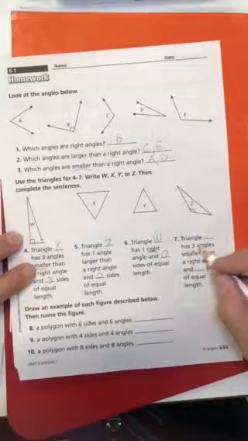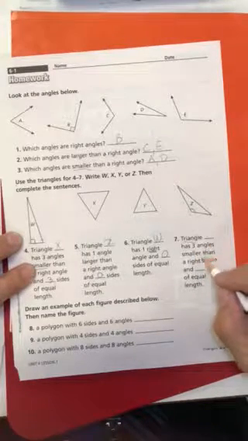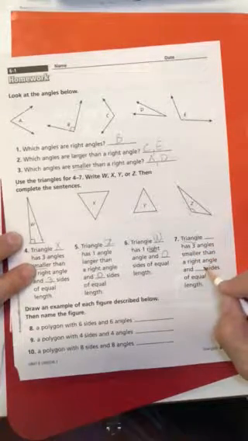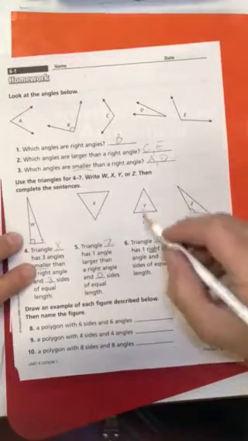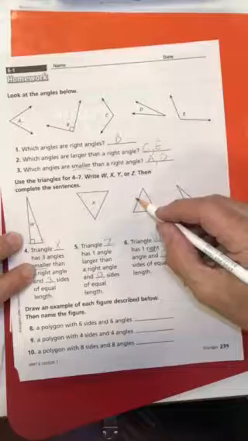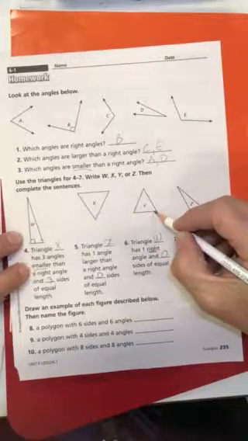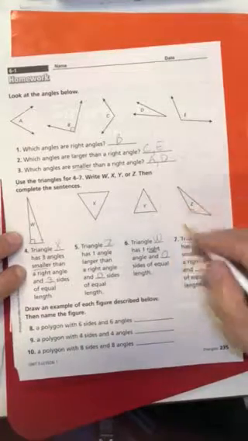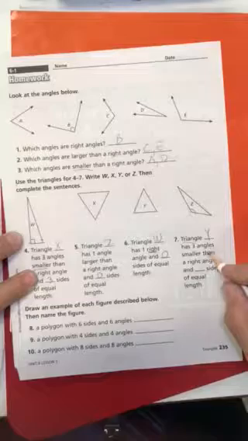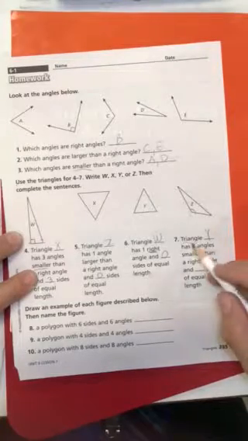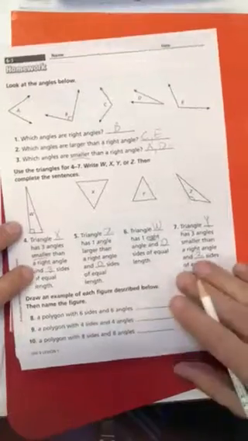And which triangle has three angles smaller than a right angle, and how many sides of equal length? We talked about these two sides are equal, and this base is, I believe it was shorter. So Y has three angles that are smaller, and it has 2 sides of equal length.